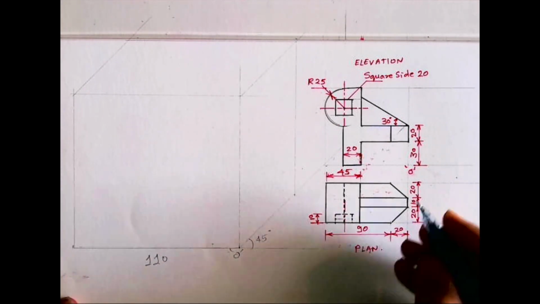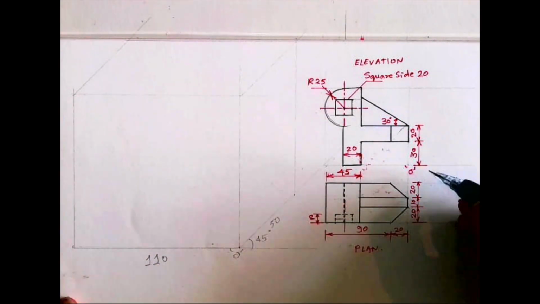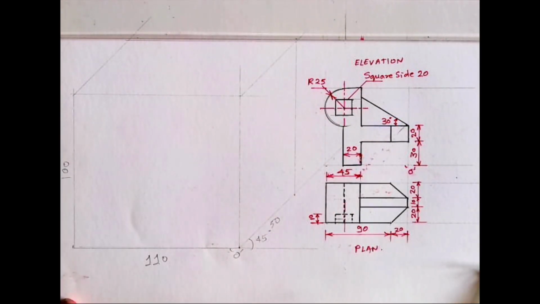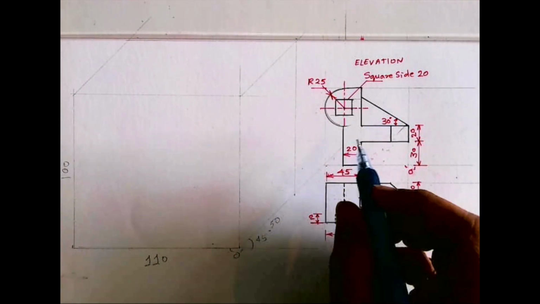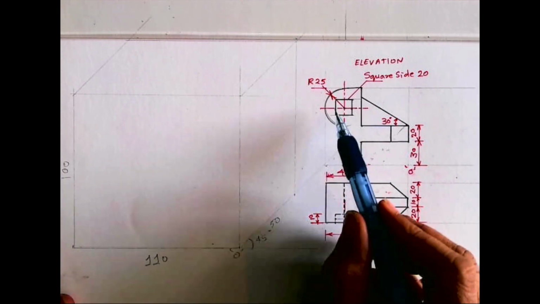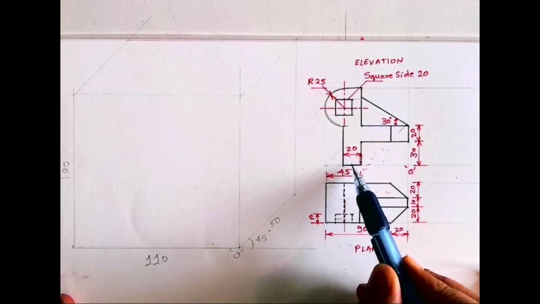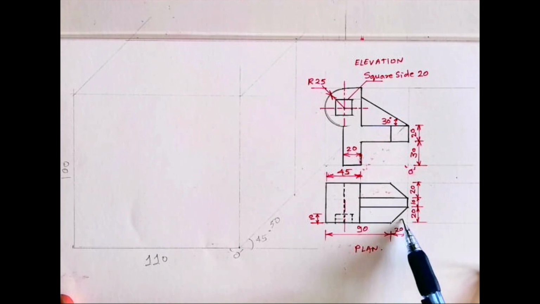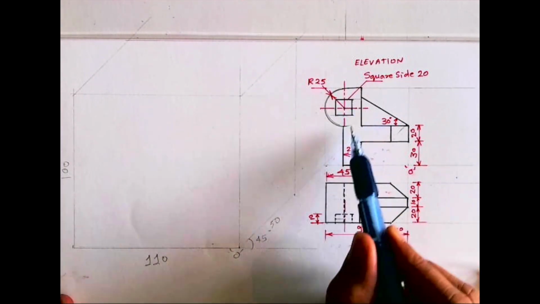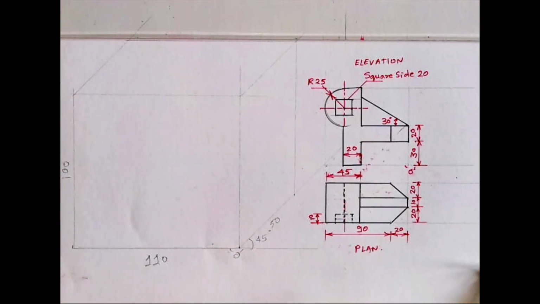Then I'll mark 45 degree, and the width is 50 and height is 100. So I will draw a box like this. Now if I see in front view, this part is 1 unit. This is second. Right, so I will start with this bigger part. So first I will take 45.